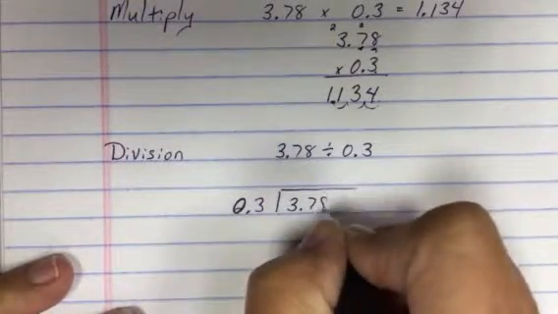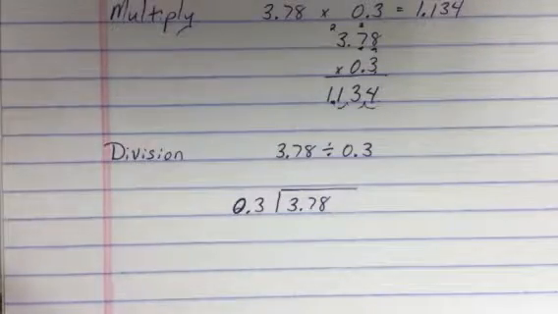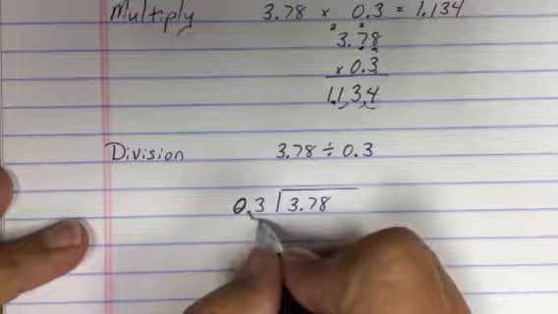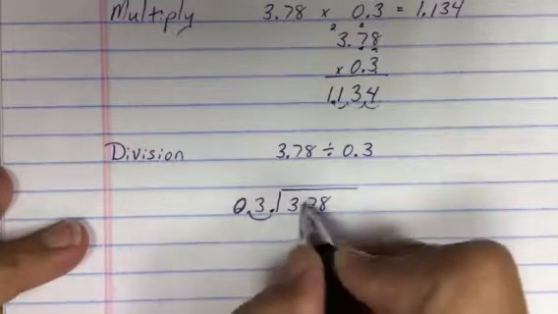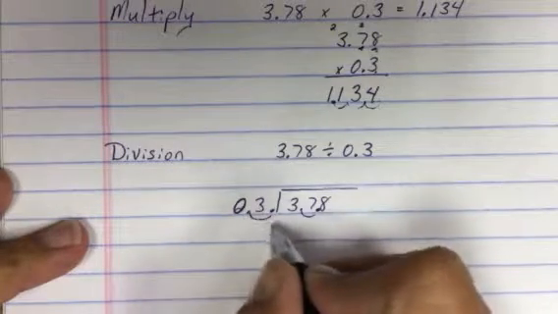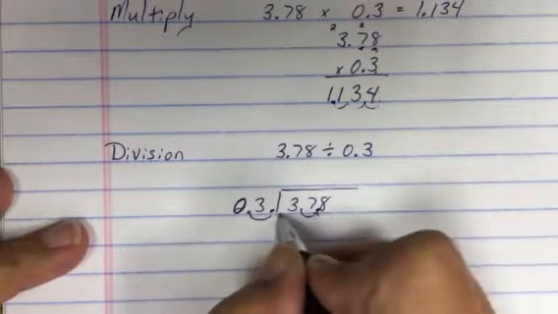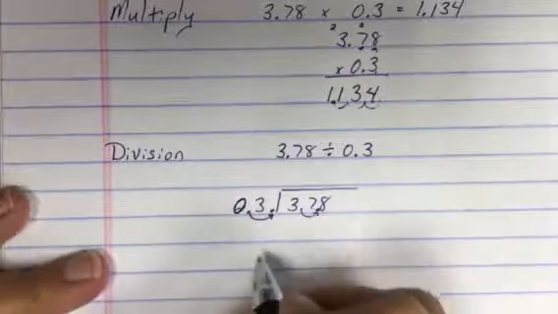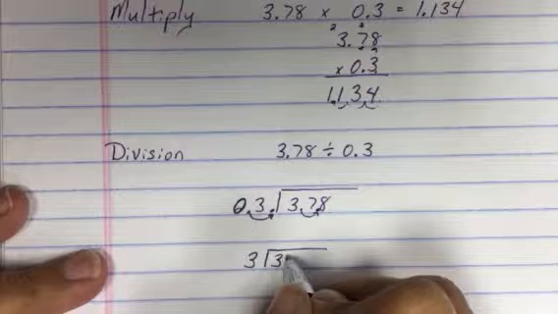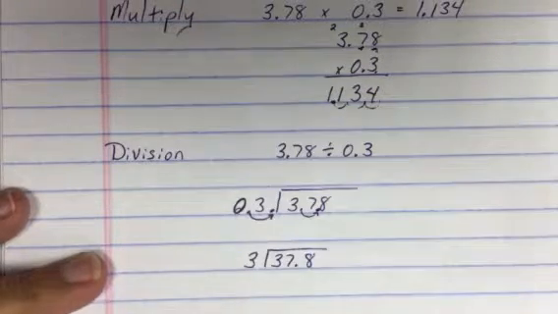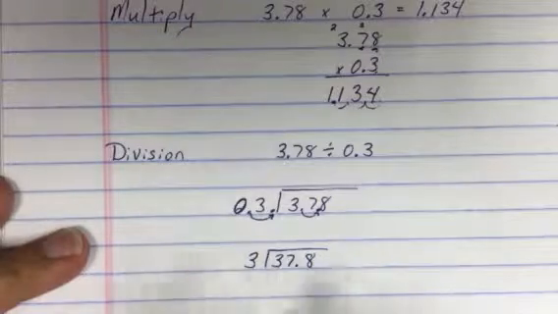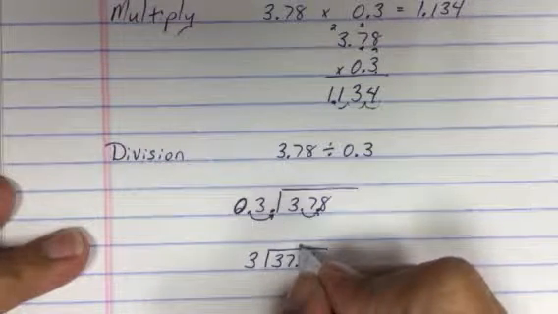The problem is we can't divide by a decimal, so we have to get rid of it. And how do we get rid of it? We move it. So if I move this by one place on the outside, I need on the inside to move one place. 1, 1. So the real problem is really this. All that is I rewrote it, and I bring the decimal straight up.